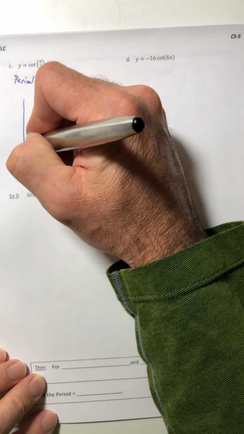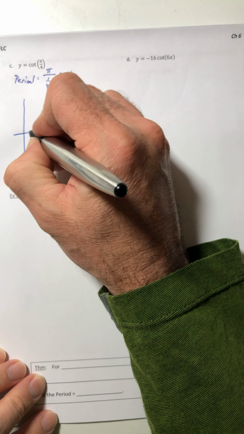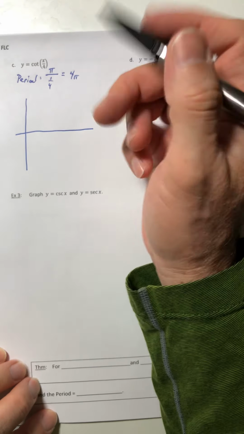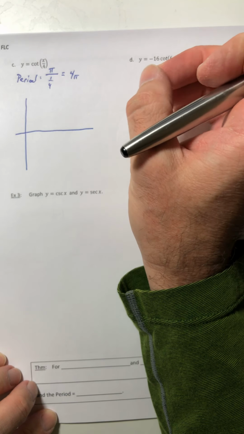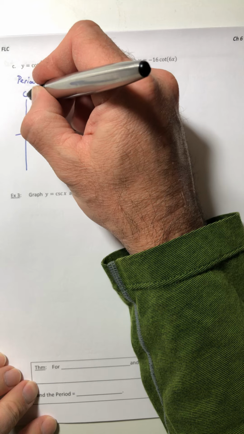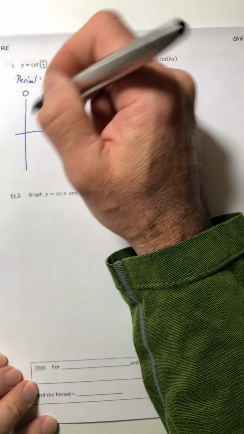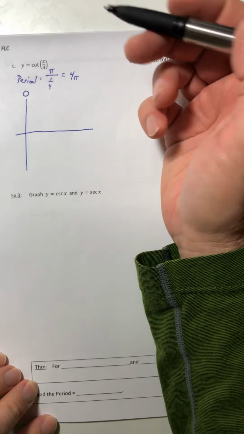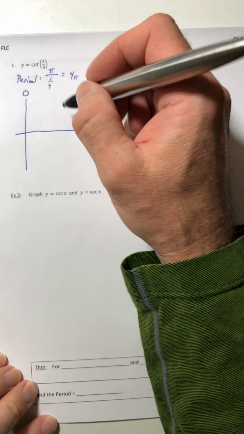So cotangent, I like to graph this one better than tangent because I don't have to use a weird little splitting thing. The thing about cotangent is it's got a vertical asymptote anchored at 0. So its starting place is just fine right at 0.